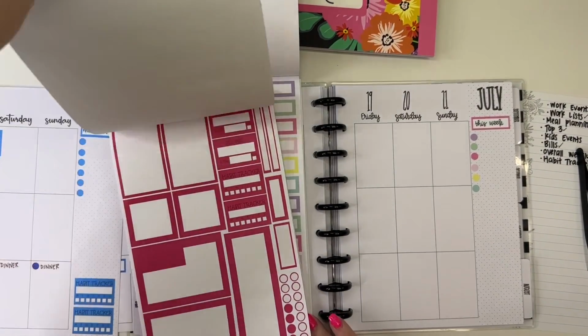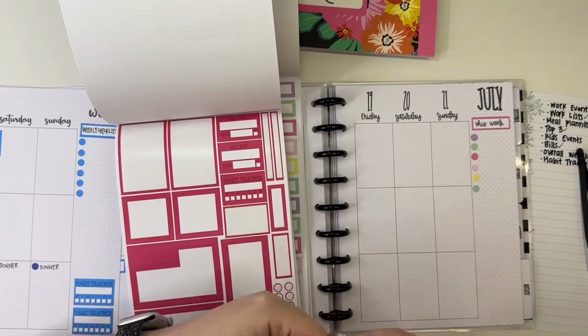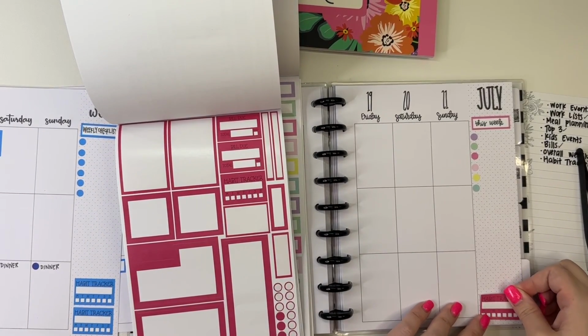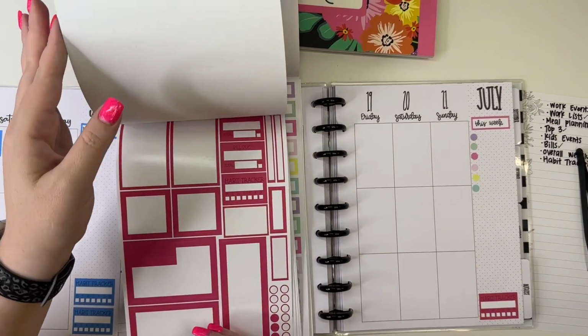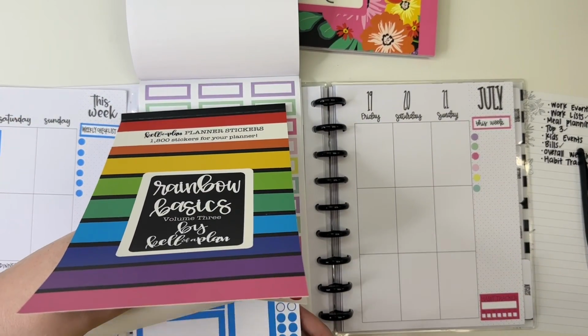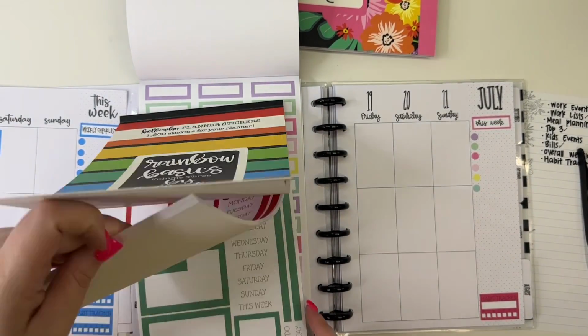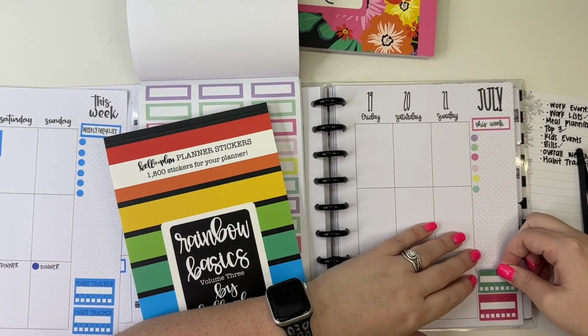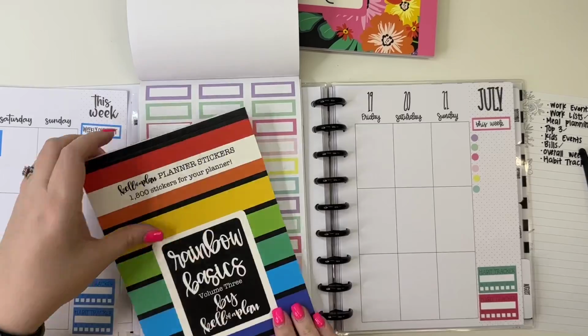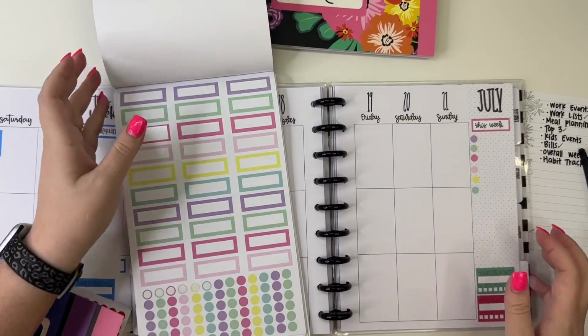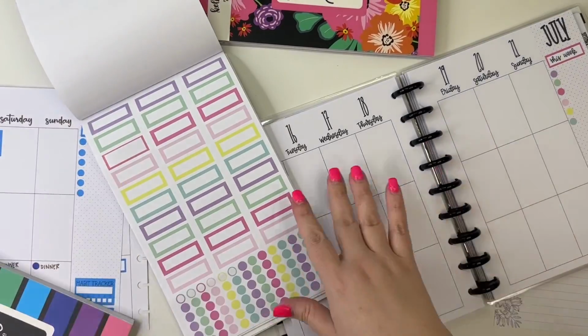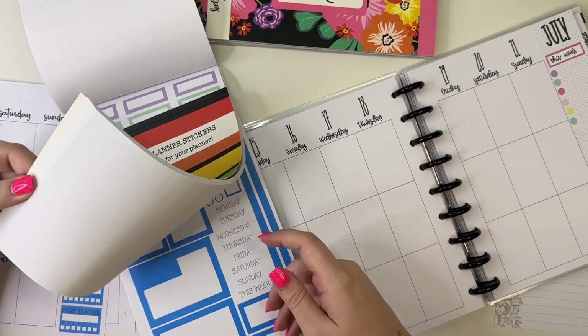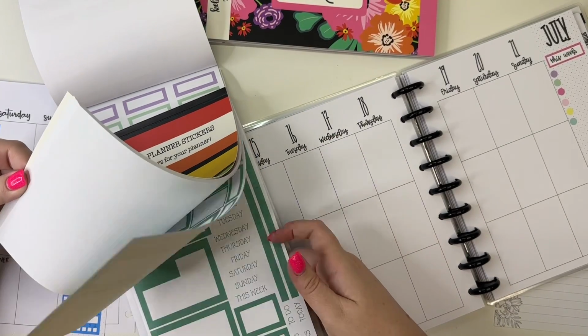So I'm going to go here and I'm going to grab this pink one. And then I think I'm going to go grab this kind of teal one. That way I have my two habit trackers. And then I mentioned earlier that I want to have bill stickers, which we don't have in the Love book.